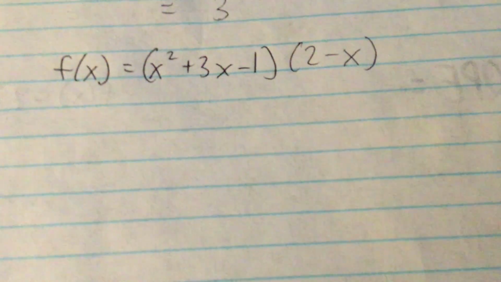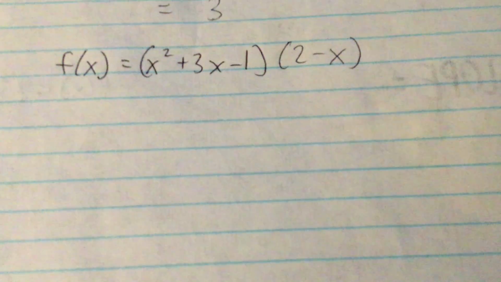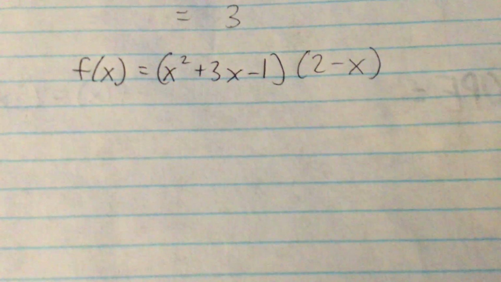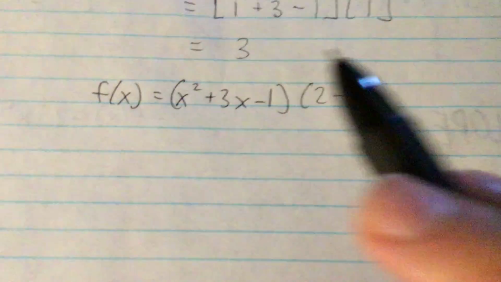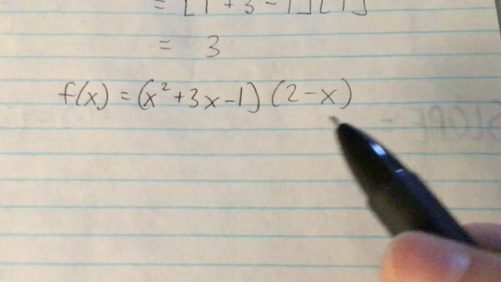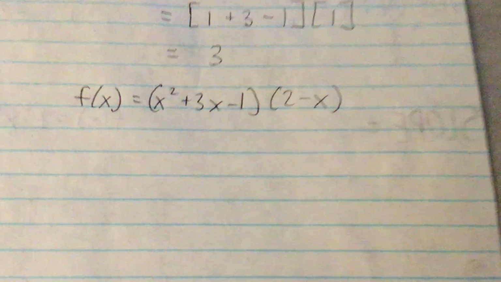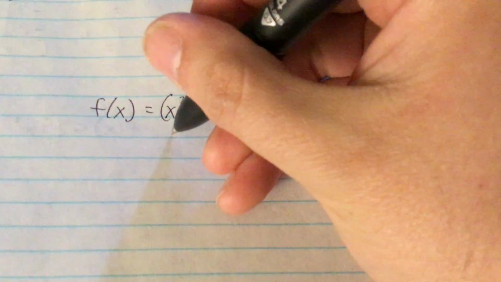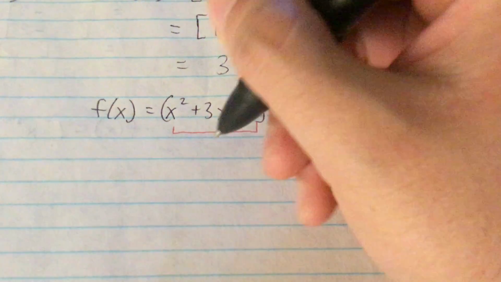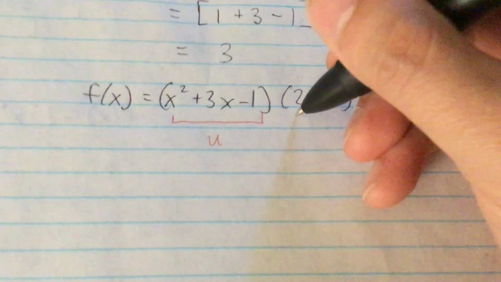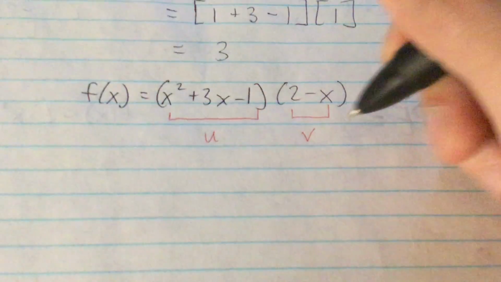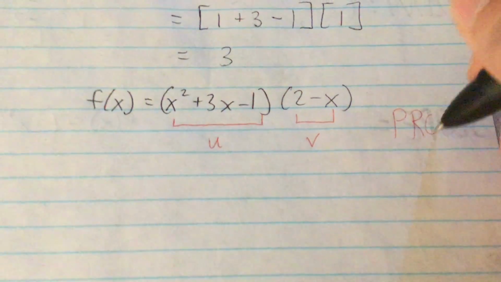Go back a few tests. How do I figure out f prime of x? I've got a function times another function. I have to do the product rule, where x squared plus 3x minus 1 is my u, and 2 minus x is going to be my v, and this screams product rule.